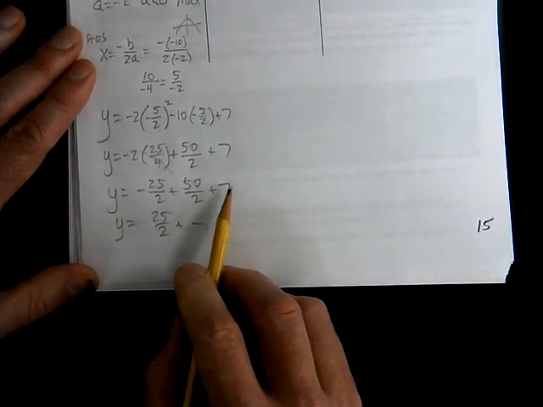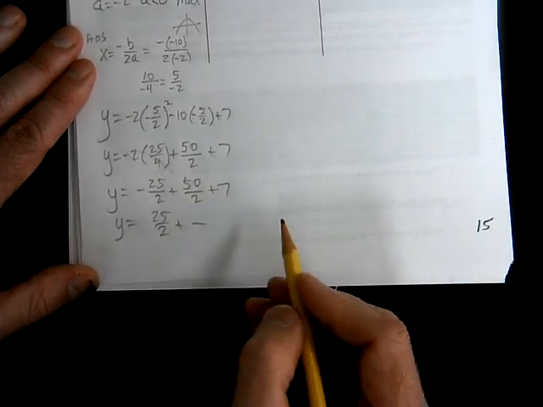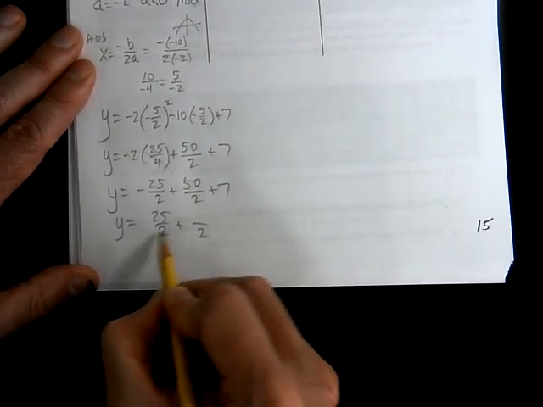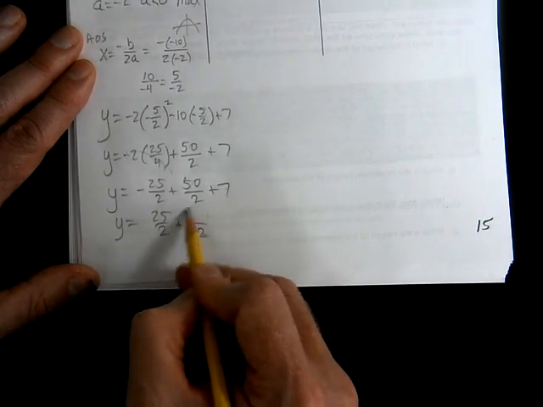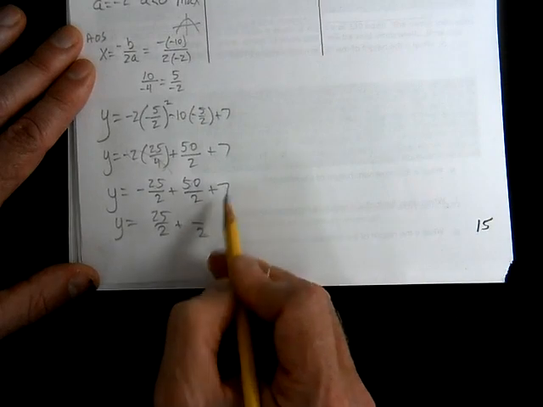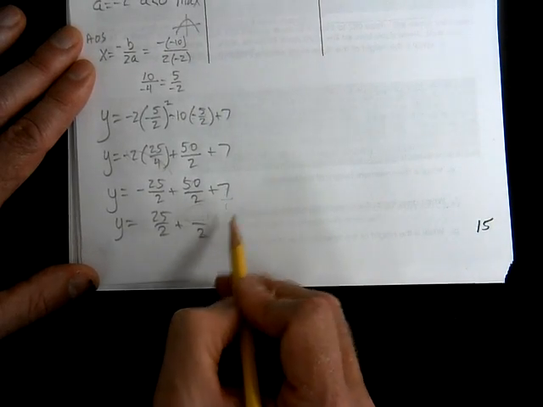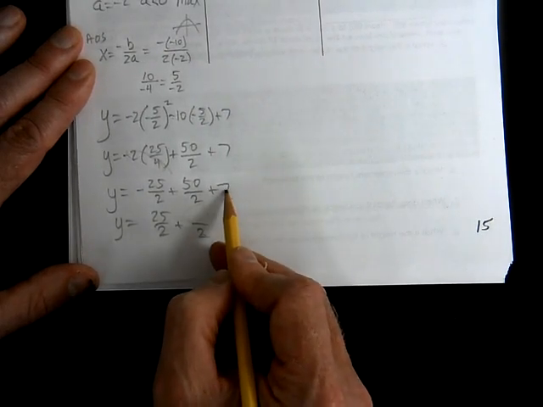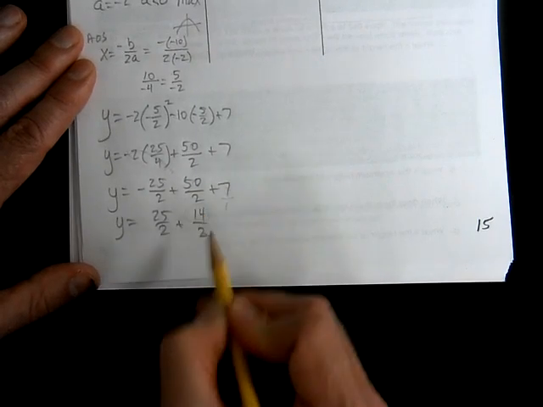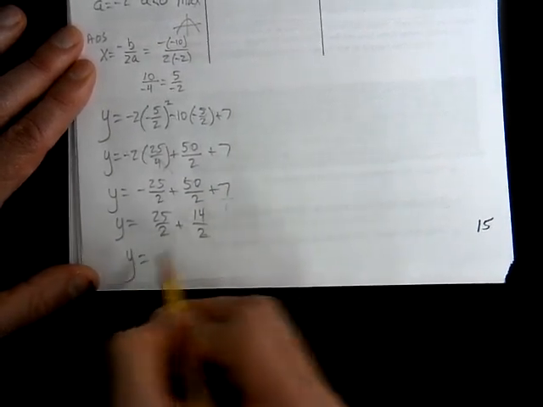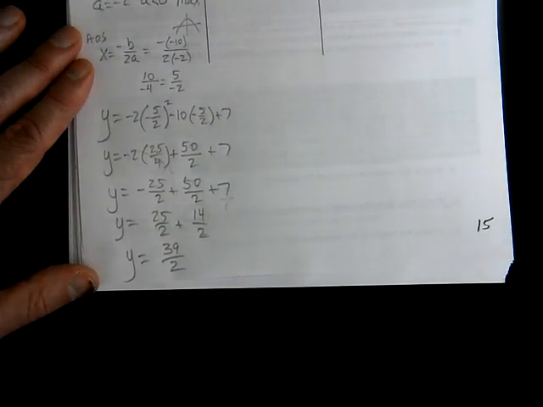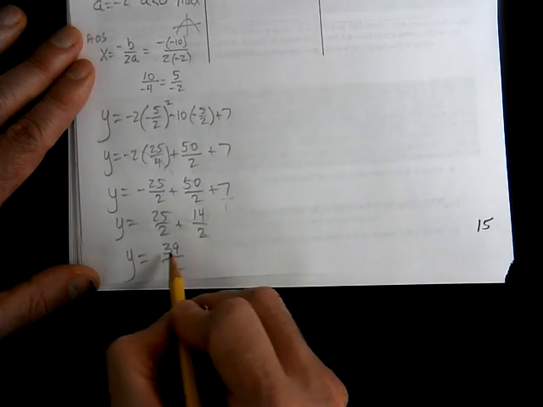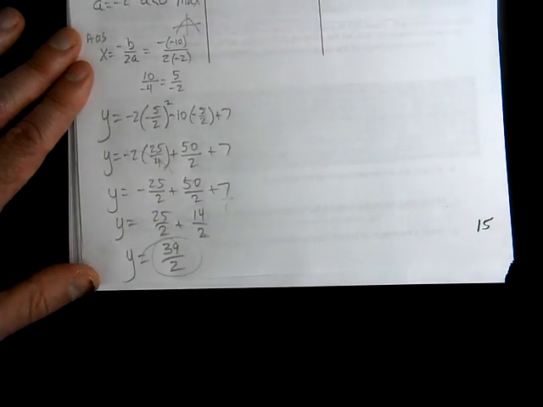Now we need to add that to 7. Well, you know denominators have to be the same to be able to add fractions. What does the numerator need to be to still represent 7? If the bottom was twice as big, then the top has to be twice as big. This has to be 14. So your maximum value is going to be 39 over 2. That is your maximum. Not the vertex value, just that.